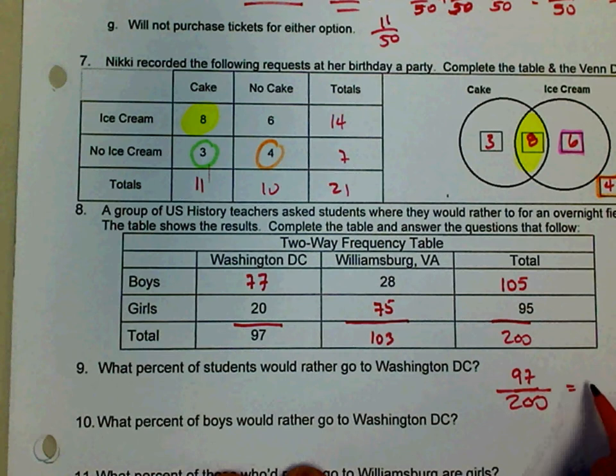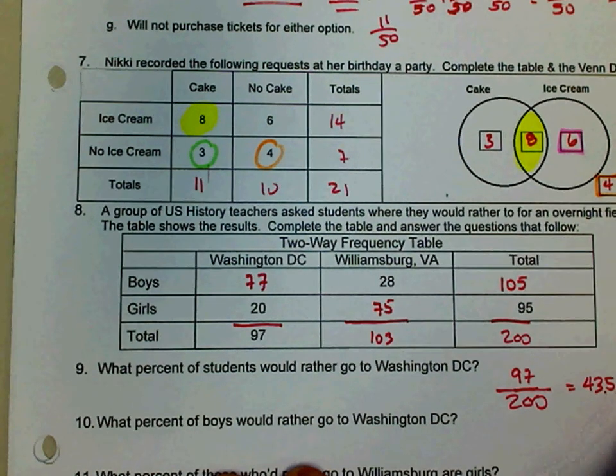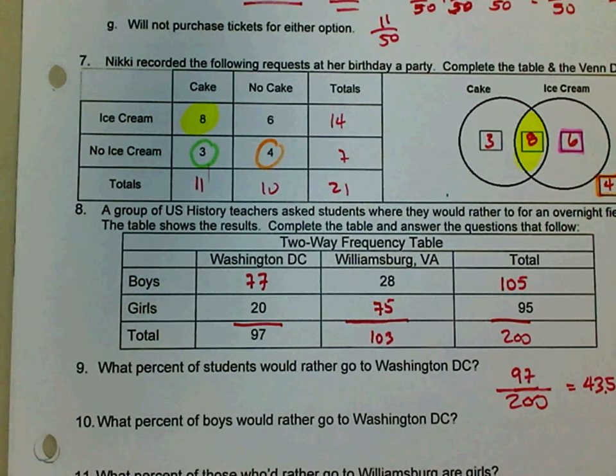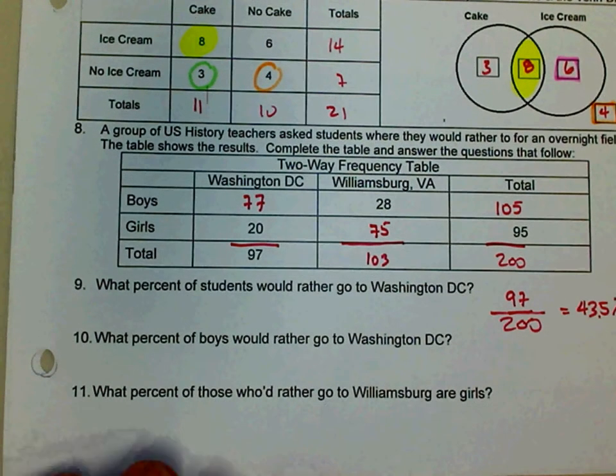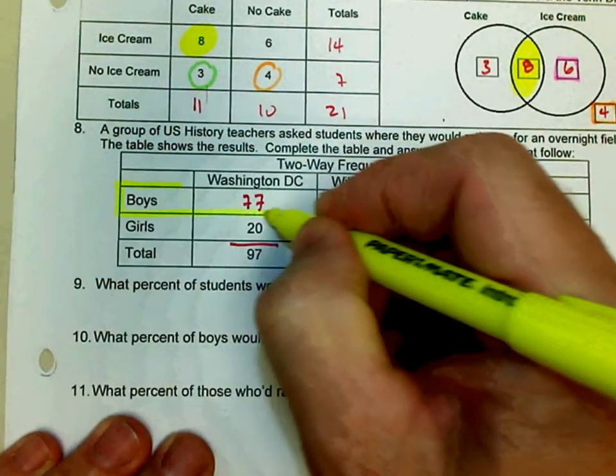What percentage of the boys would rather go to Washington, D.C.? What percentage of the boys is implying a conditional statement. It means that we're only going to look at the boys and evaluate those. What percentage of the boys?